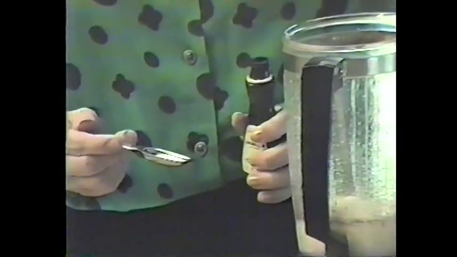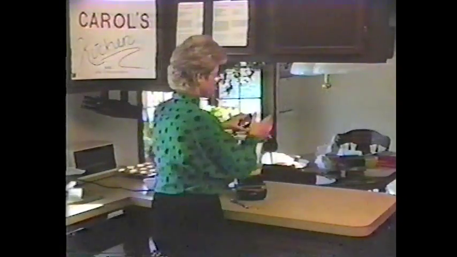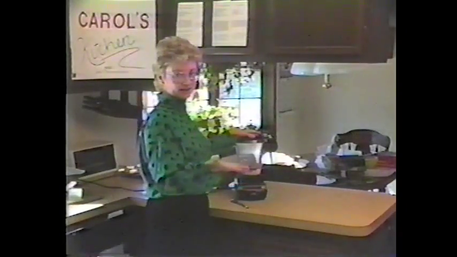So we're going to add 3/4 of a teaspoon of vanilla extract. This is 1 teaspoon, so we're going to go 3/4. There you go. All right. Now we're just going to blenderize the cocoa with the sugar and the skim milk and the vanilla.